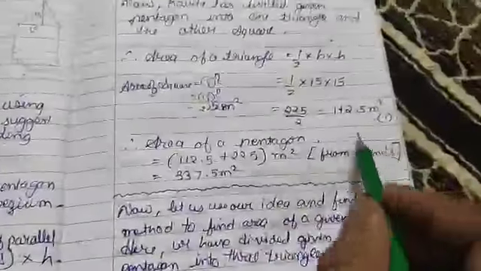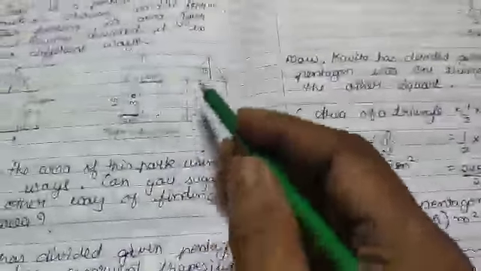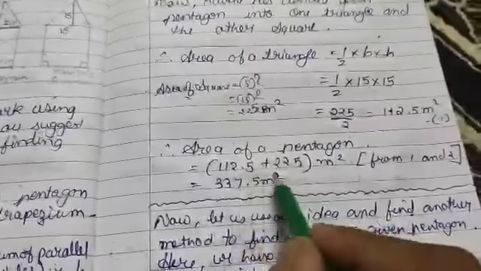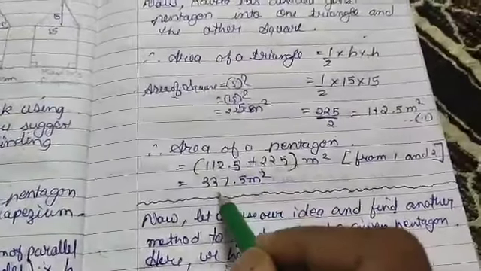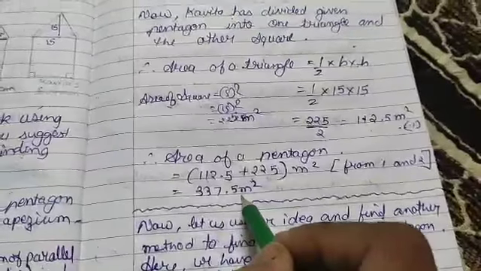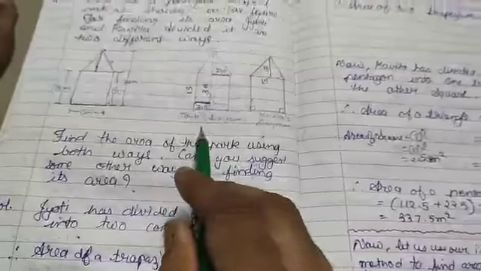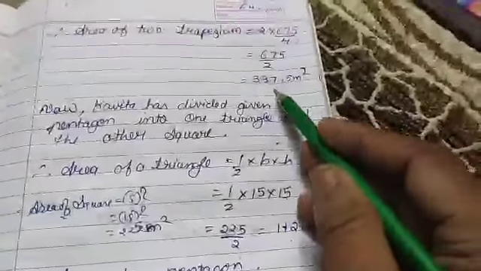So when we add 225 to 112.5, we will get the area of the whole figure, that is 337.5 meter square. And let us check whether it is similar to the previous figure. Yes, it is similar, both are similar.